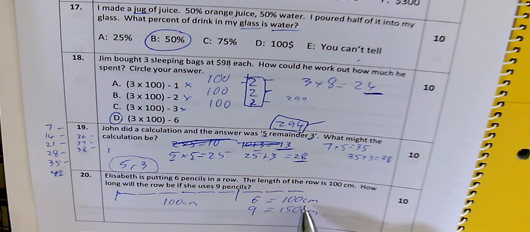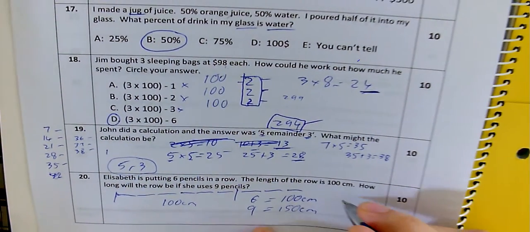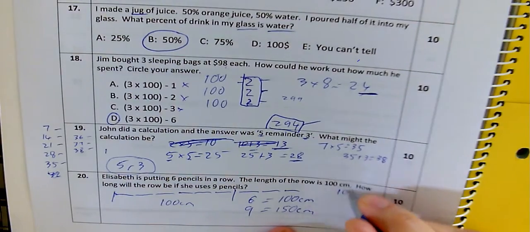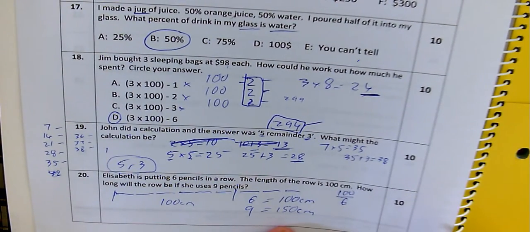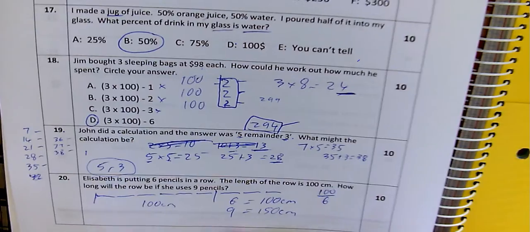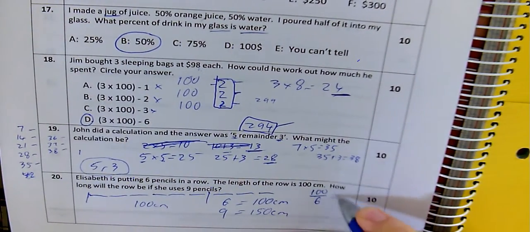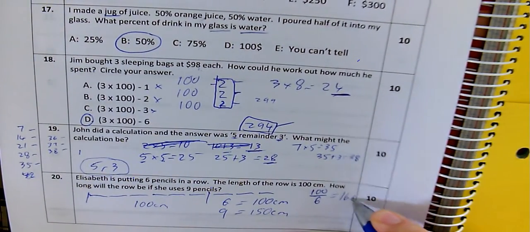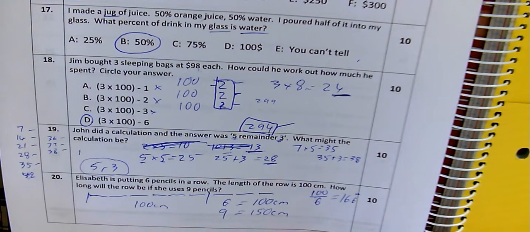That means that you could do 100 divided by 6. You can put that into your calculator, 100 divided by 6, and that will tell you how much each one is. And it's going to tell you about 16. But now that means that each pencil is 16 centimeters across, but we've got 9 of them.